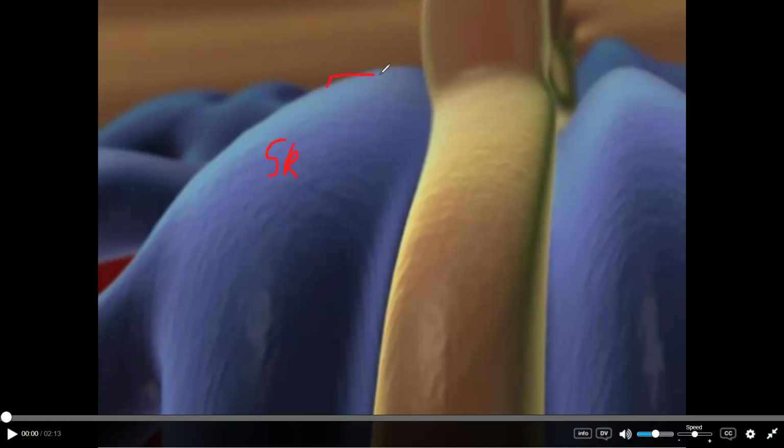This region of the sarcoplasmic reticulum is called a terminal cisterna. You have two terminal cisternae, and in the middle, an infolding of the cell membrane called the transverse tubule. These three components make up what's referred to as a triad, referring to three.